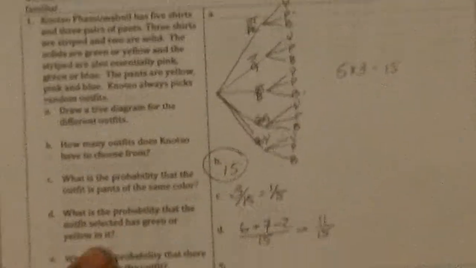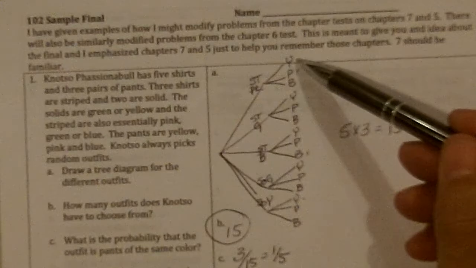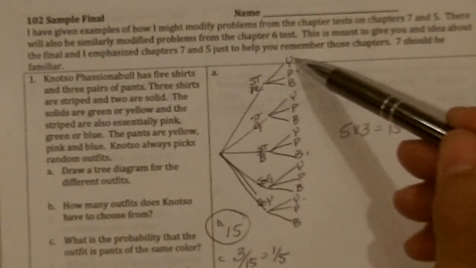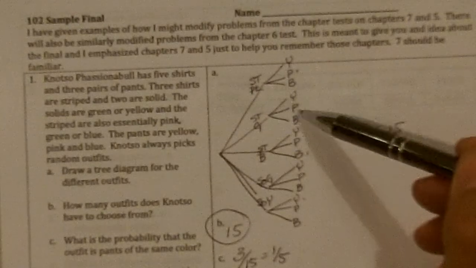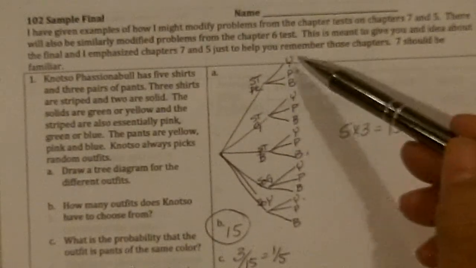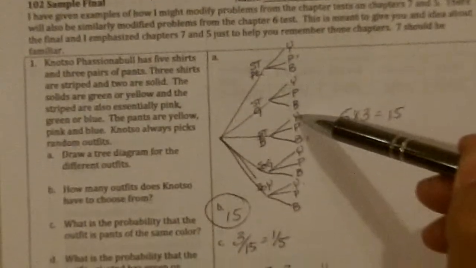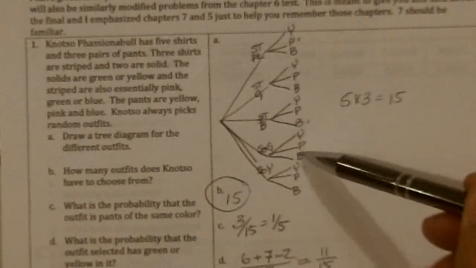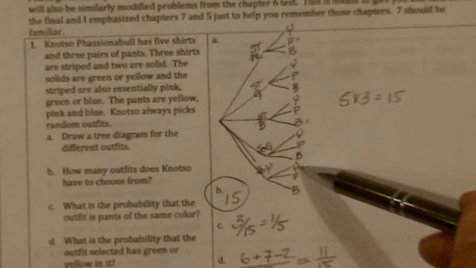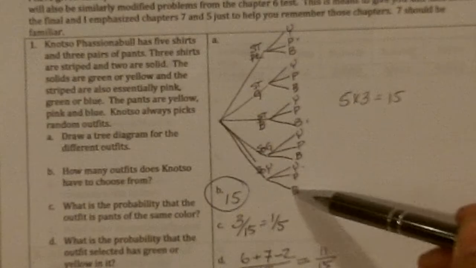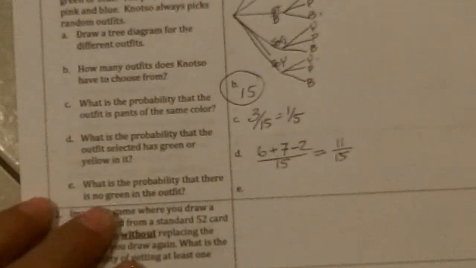11/15. Now you could have also done it by just counting, does it have green or yellow? That has yellow. That's 1. That's all 3 of these have green in them. So 1, 2, 3, 4, 5, and then we have 6, 7, 8, 9, and then 10 and 11, because all of these have yellow. And there's the 11.